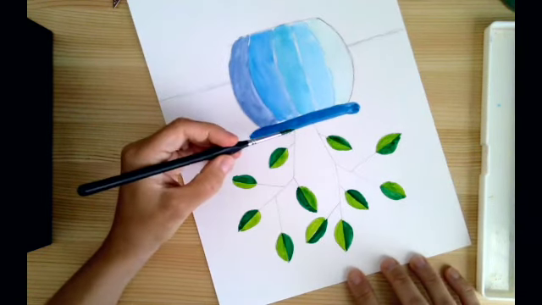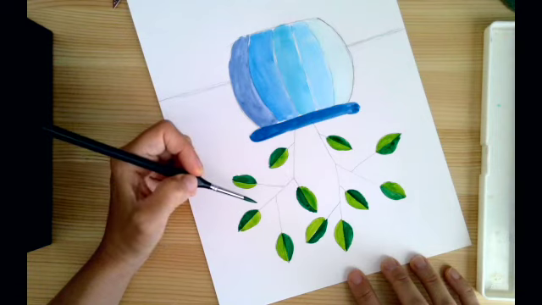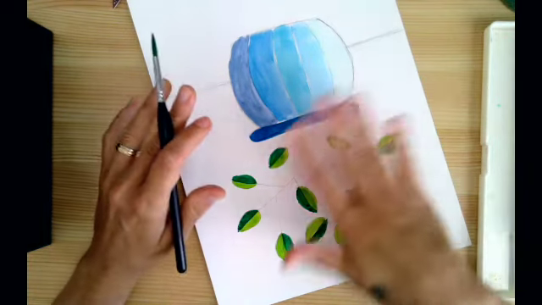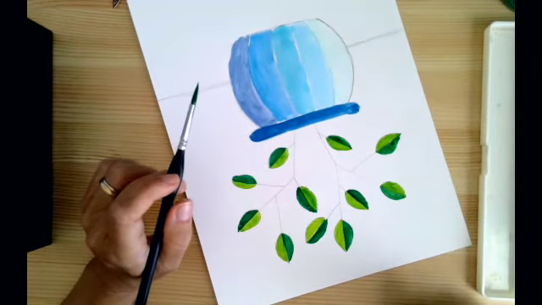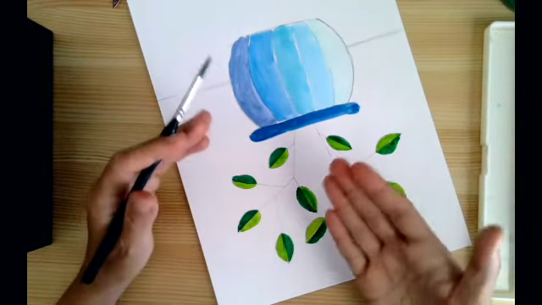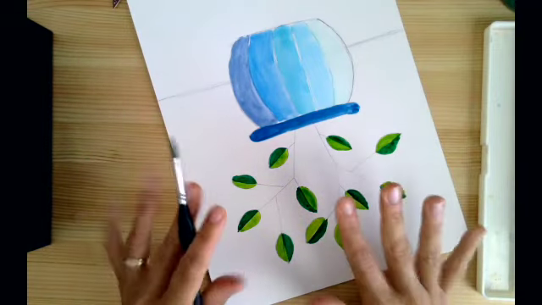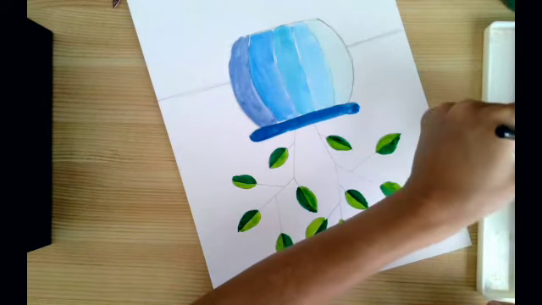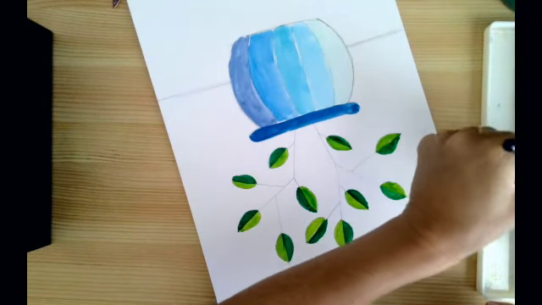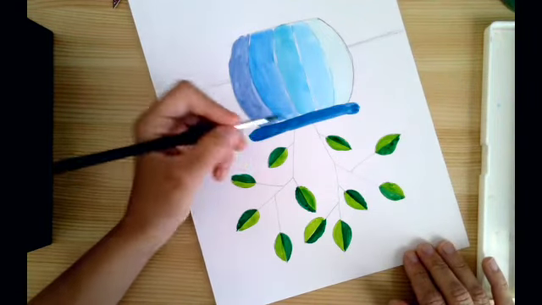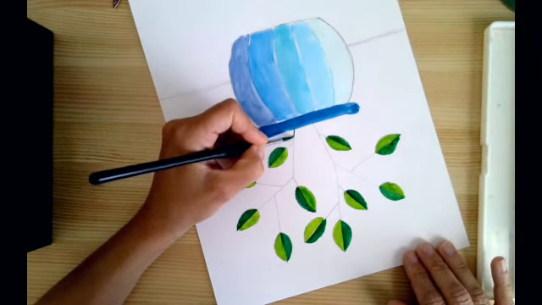Now, if you want to go on top of the branches with the brush, do so. If you don't feel safe, you can actually let it dry and you can use a marker, a dark marker, a medium green marker, the same green that you use for the leaves, whatever. You can do it with a brush or with the marker. If you're doing pencil already, keep doing pencil.